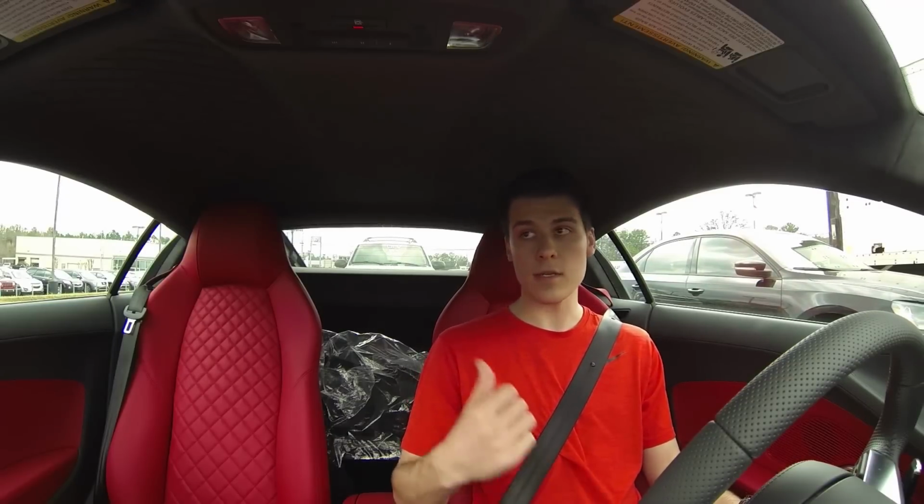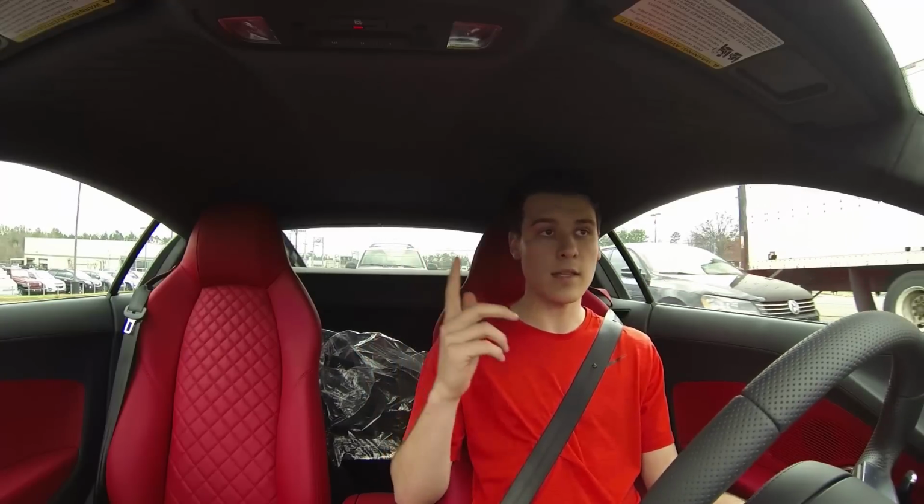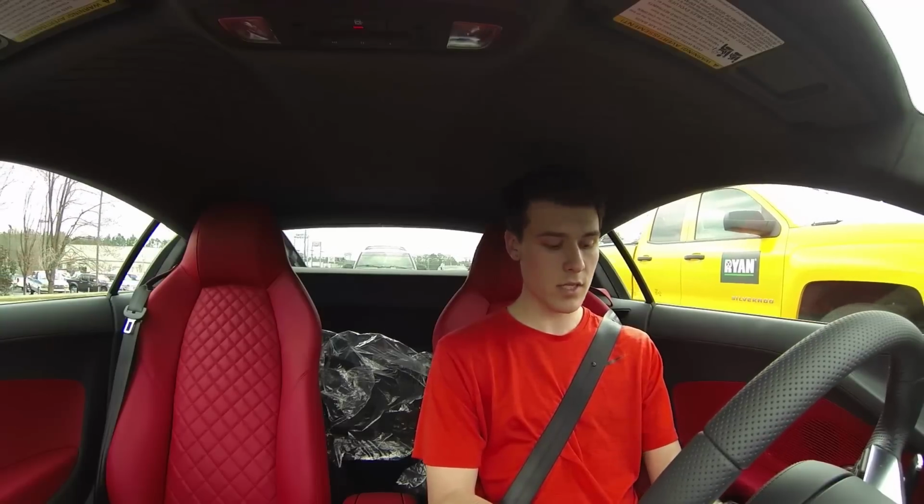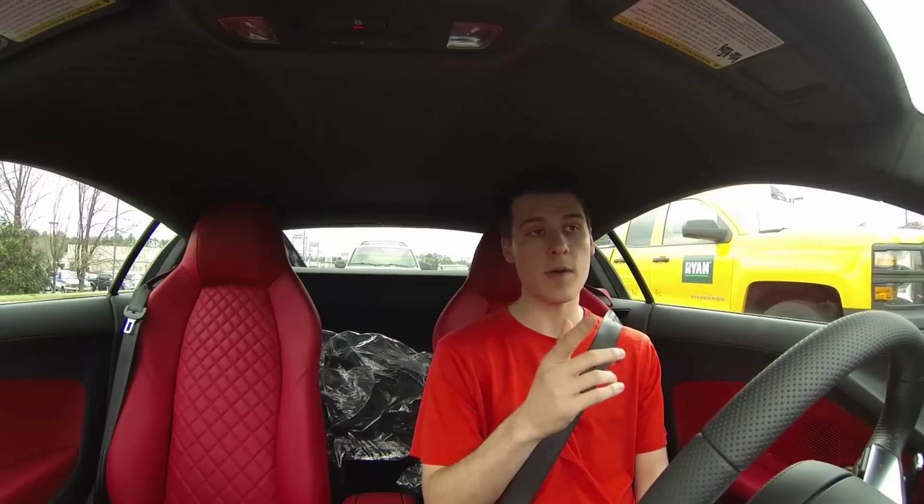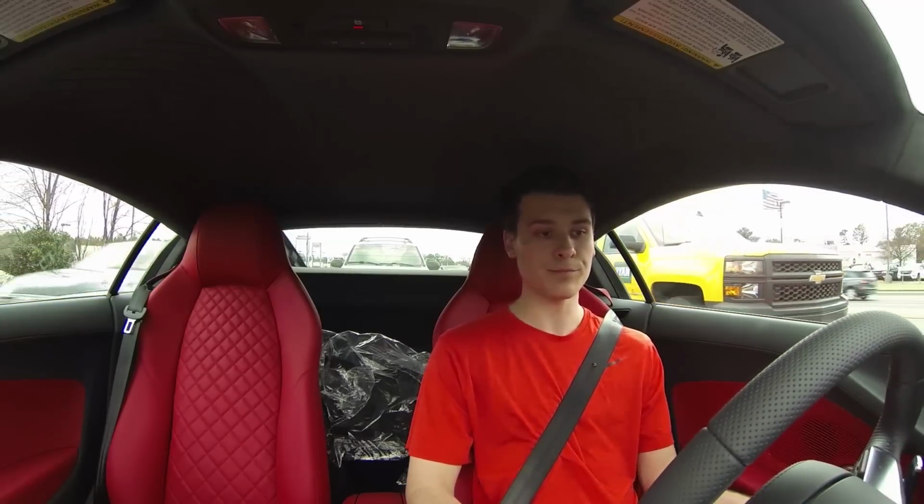These are the comfort seats with the diamond stitch. The headliner's diamond stitch, which is also in, I believe, Alcantara suede, which is really nice. We're just sitting in some traffic right now. We're gonna go up 3 miles and then hit this back road.